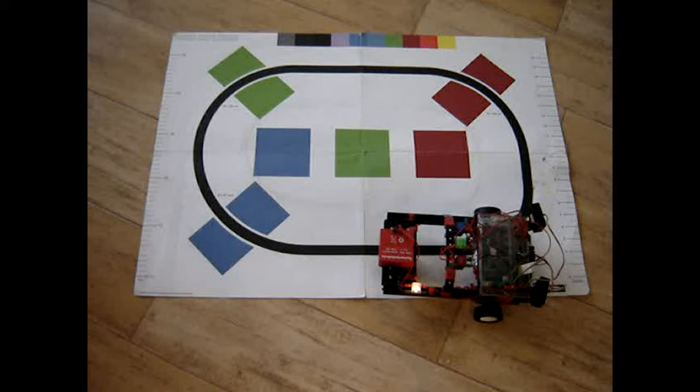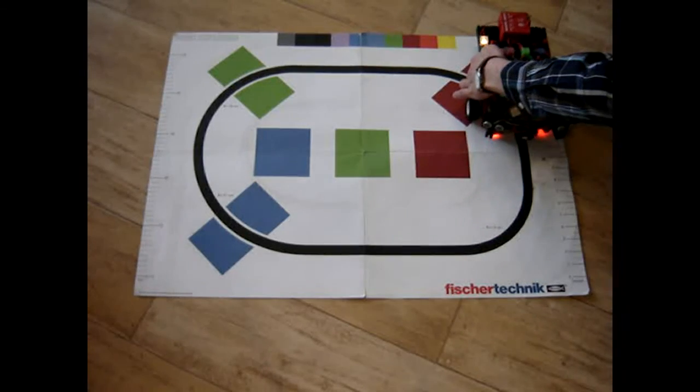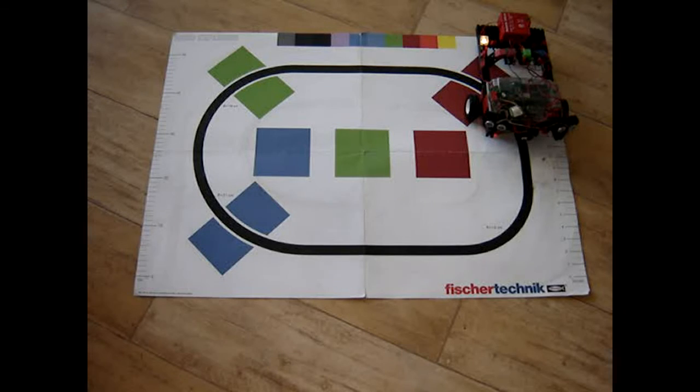So how to cope with this? I'll let it drive another piece of the track. Yeah, well, possibly I moved it over red, so it responds to red.